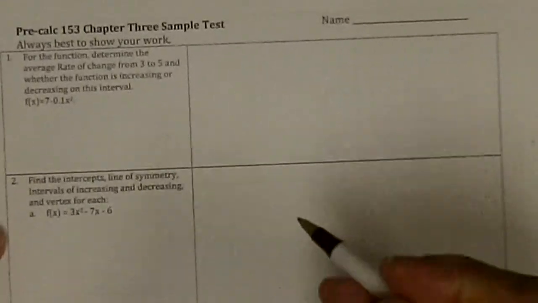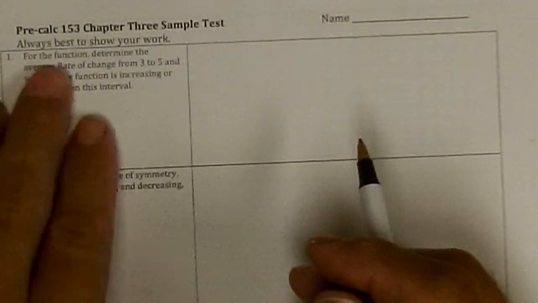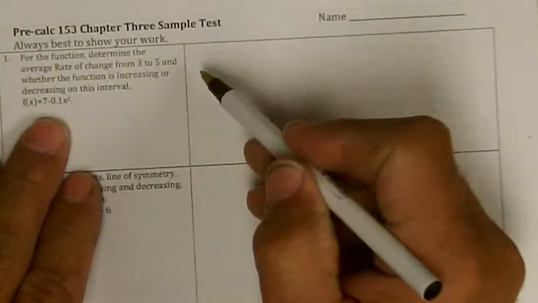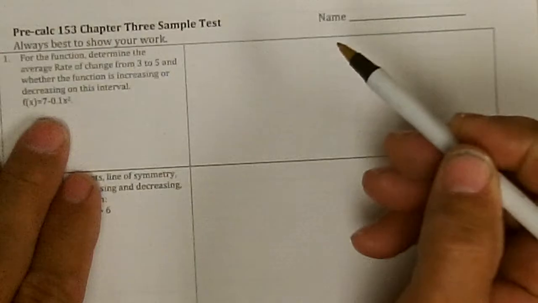Alright, Chapter 3, sample test. Let's go through it here. For the function, determine the average rate of change from 3 to 5.